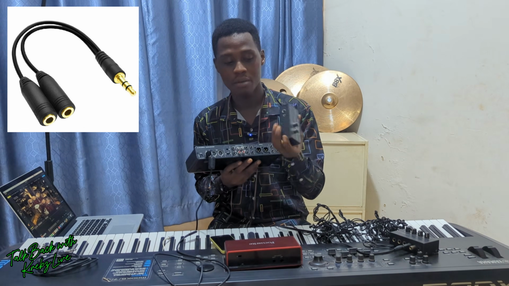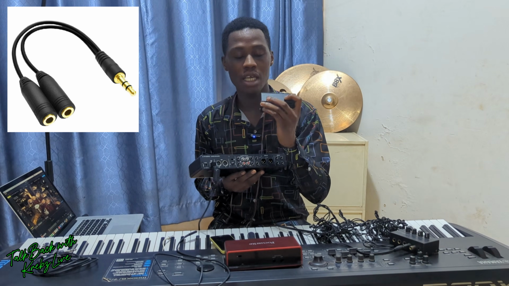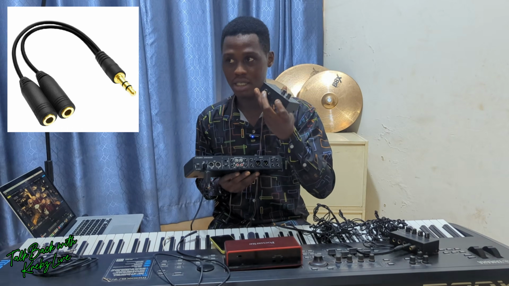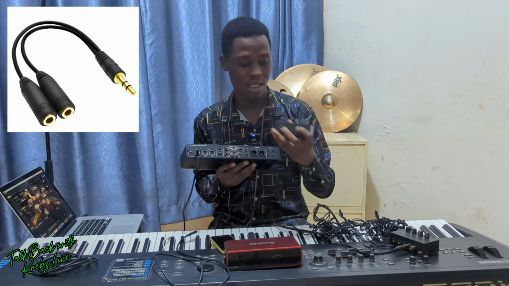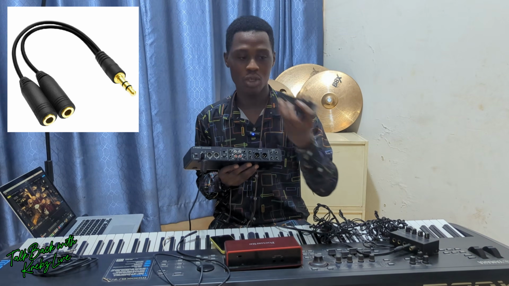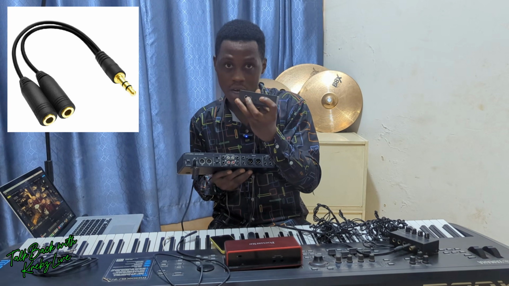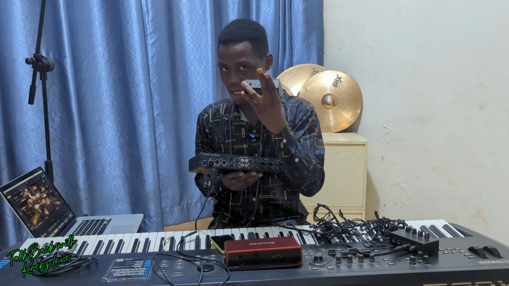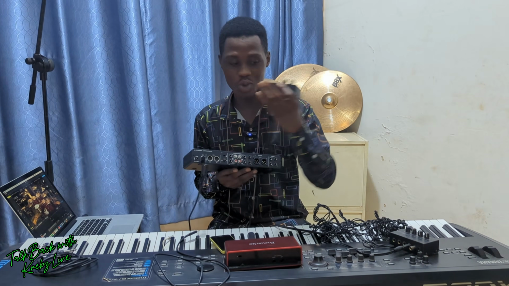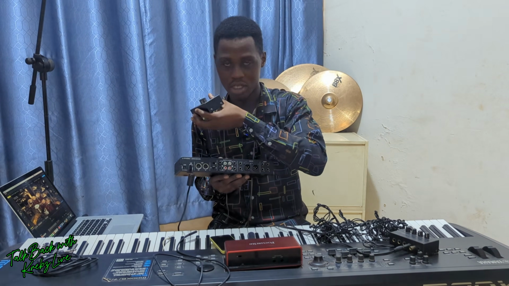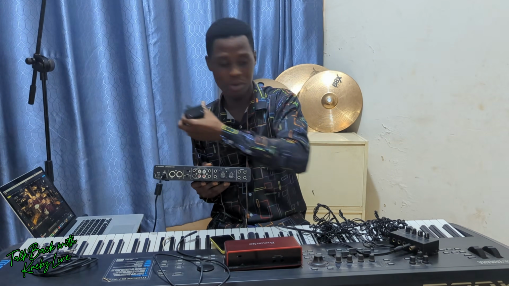So if I connect the audio splitter here, that means I have a left and I have a right. Okay, so I'll connect that like I'm doing this. So in that case, I've converted the single output channel to a double or a 2-channel output. Okay, so one goes into my ear, the other goes into the iRig, and it's being recorded on the DAW.